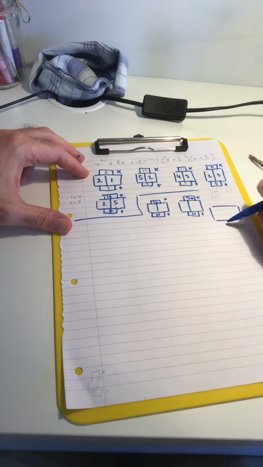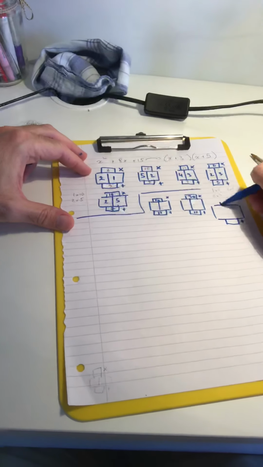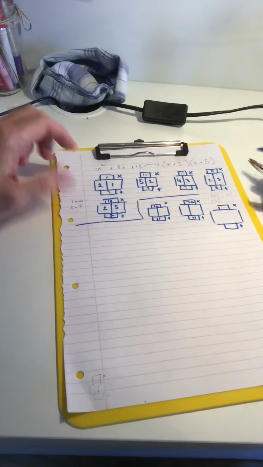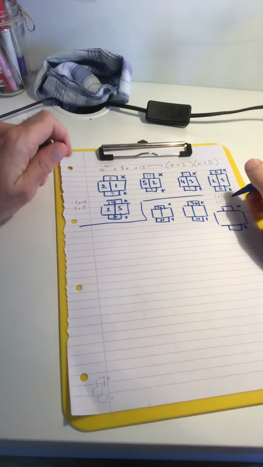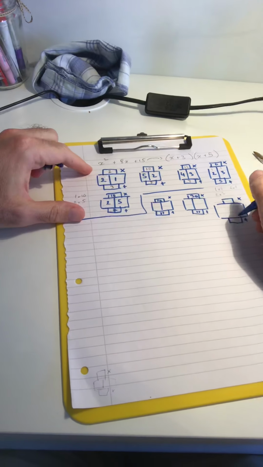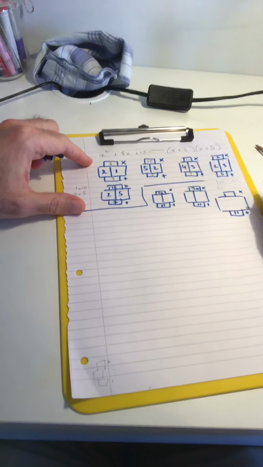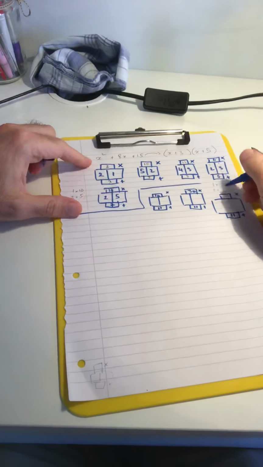When I add them, I'm going to get 11. And when I times them, I'm going to get 24.